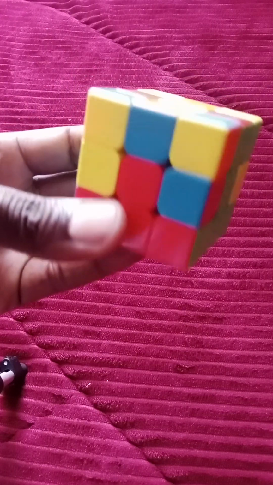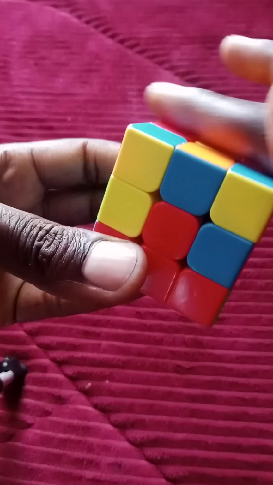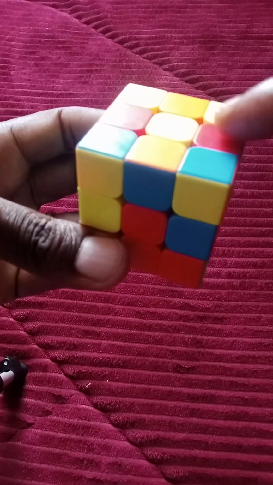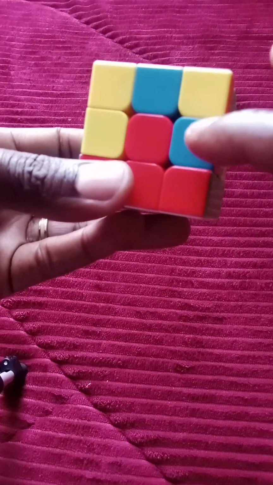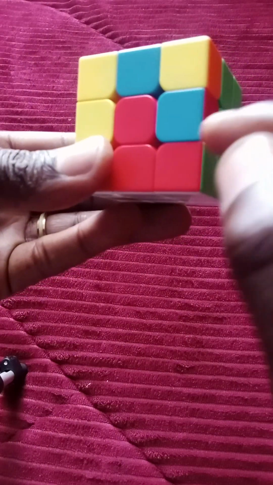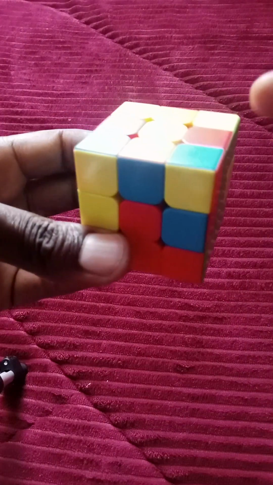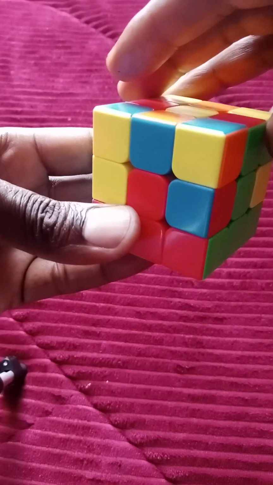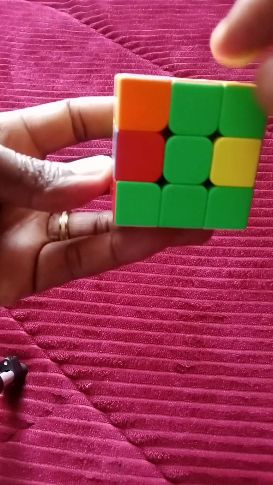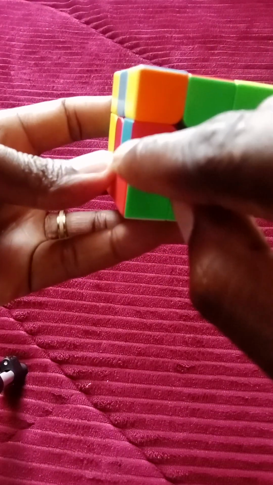So we will look at the top pieces to check which piece among these top pieces belongs here. We have a red, green, and a red and a green because it has 2 faces. So we will turn, and here we have a red and a green. A red and a green. It should come here.